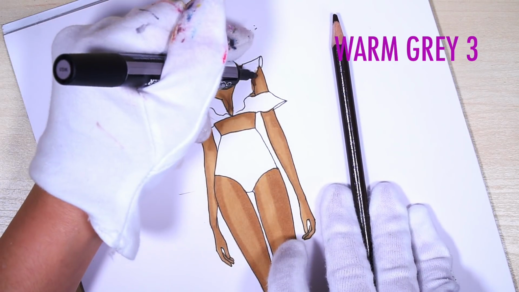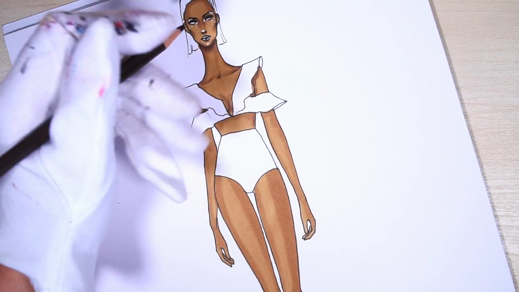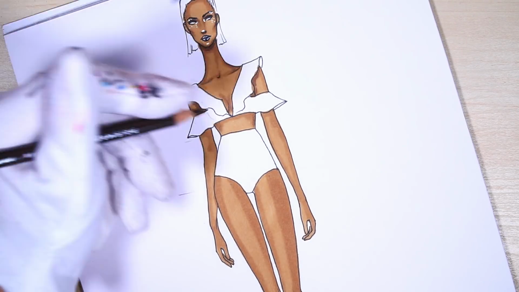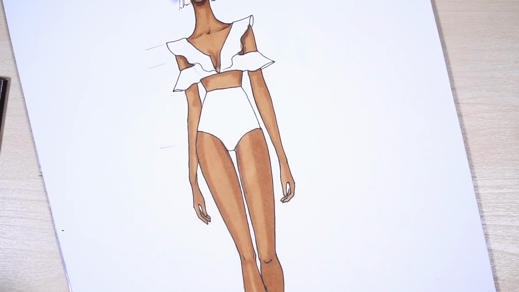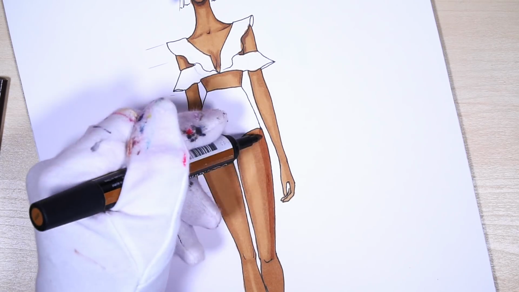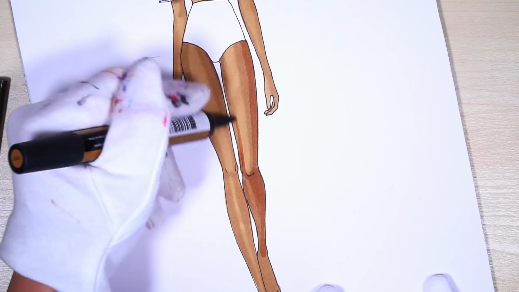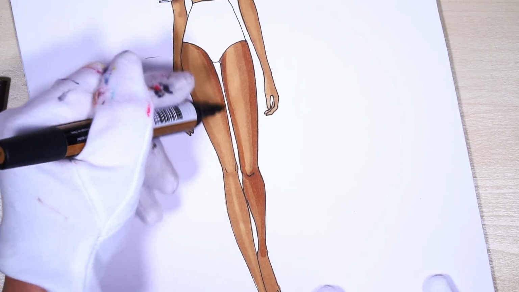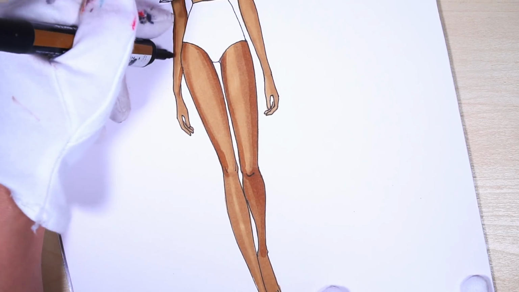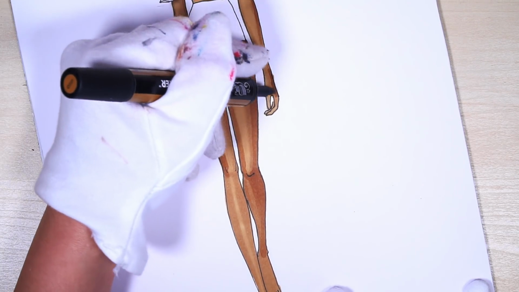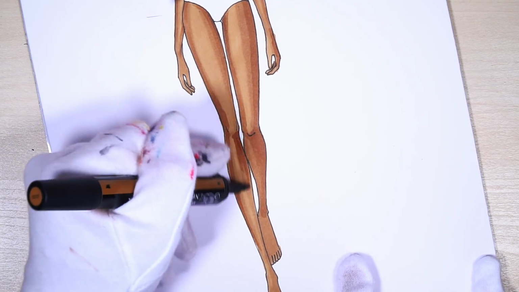With warm grade 3 adding shadows from her flounces and under her chin. Then adding extra shadows with the same caramel color, but I'm making shadow area a bit thinner and just on the sides. Because with the darker colors it's a bit difficult to work, because when you add an extra layer, they look much darker than the previous layer, so in order not to get too much contrast.